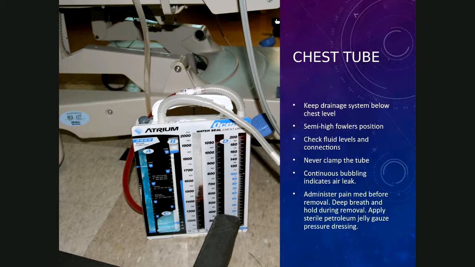Okay. And then if for some reason the tube gets pulled out of the patient's body, that's when you're going to take the petroleum gauze and you're going to place it over the hole where the tube was in the body. Okay.